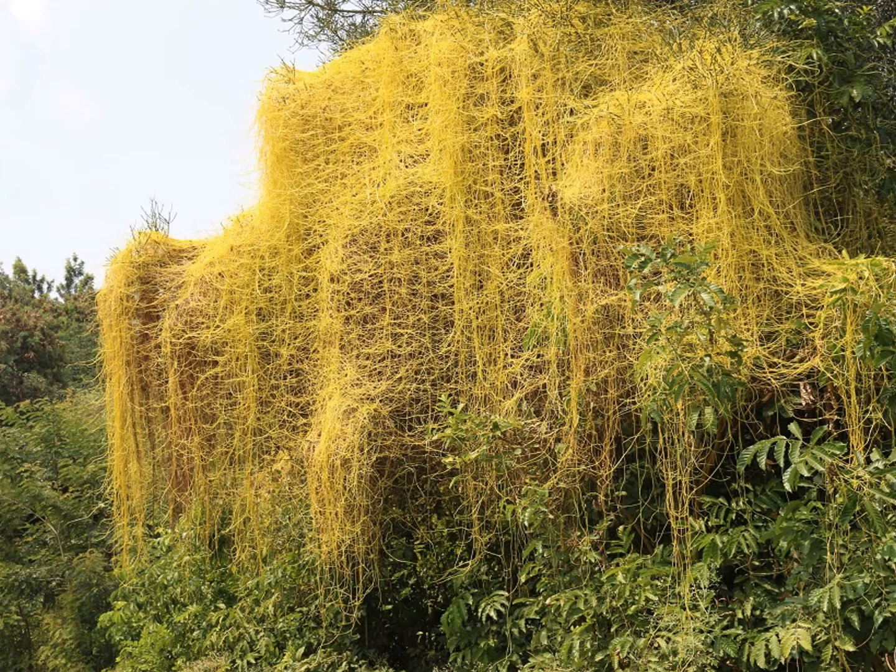Cuscuta has a short root and a long thread-like stem. It twines around the host stem and sends branches around the neighboring stems. This is the parasitic plant.